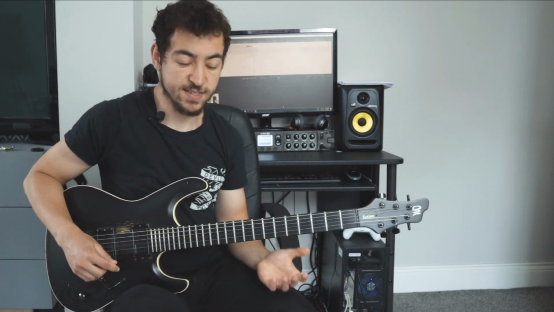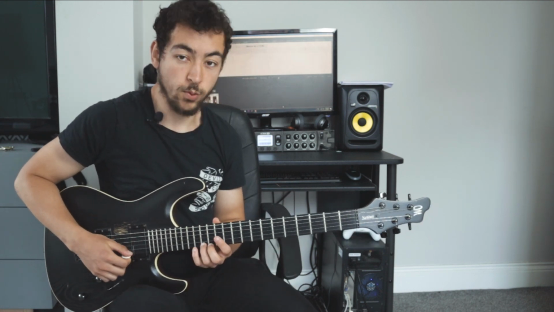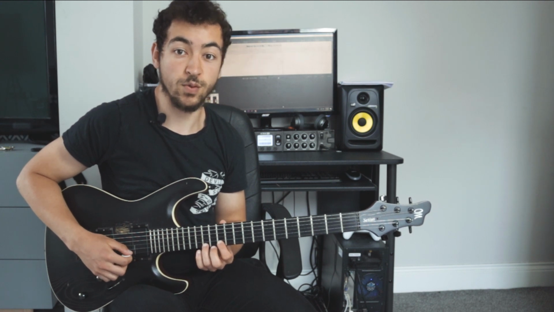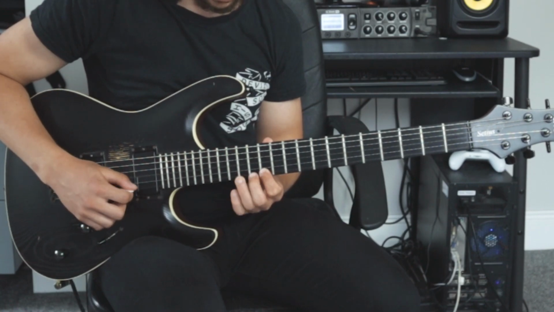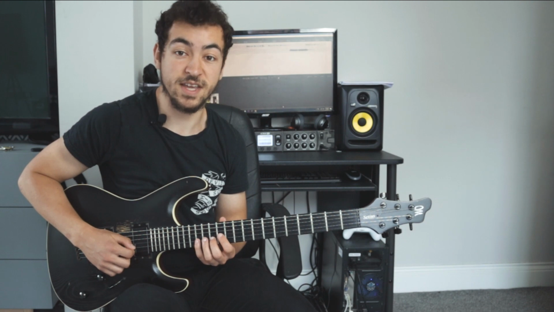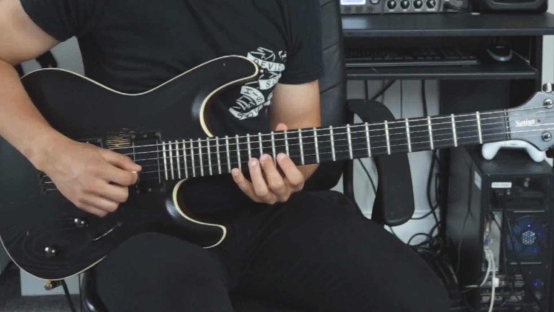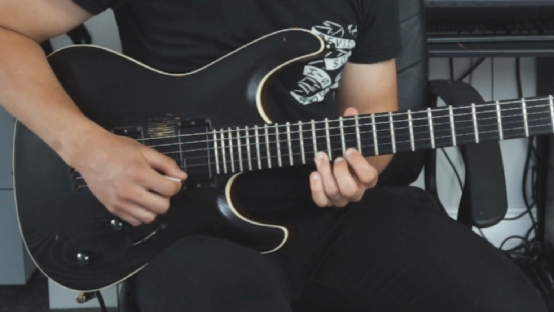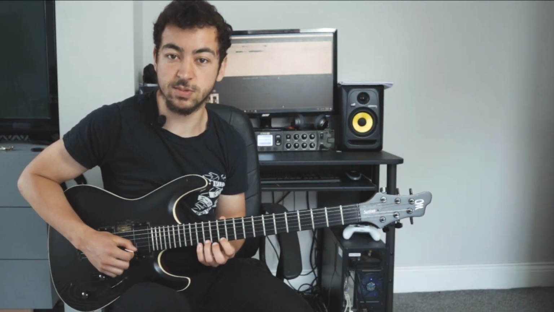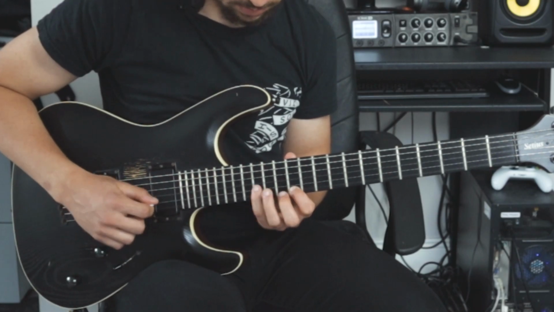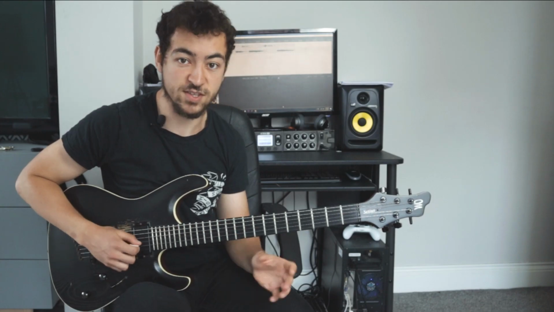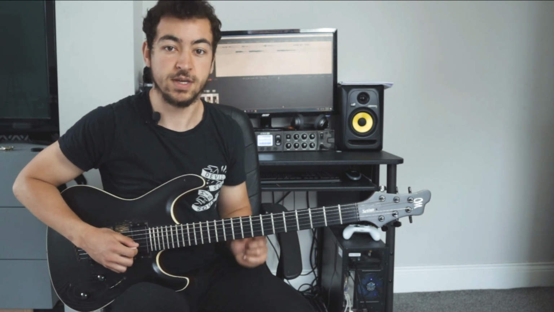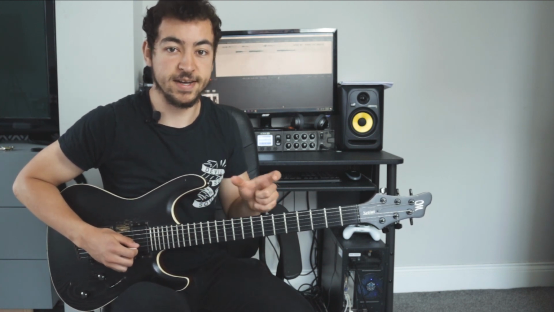So what we're doing for the one with the 7s is we are playing 14, 15, 14, 12 on the high E string. And then we're playing 15, 13, 12 on the B string. That's our group of 7. And it's legato, so we're doing hammer-ons and pull-offs. Alright, so that's the group of 7, and all we do is move that group of 7 down an octave.